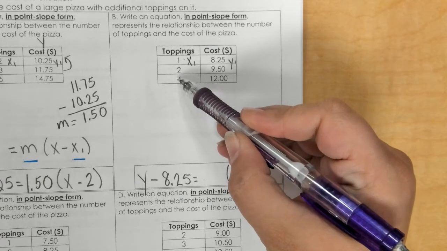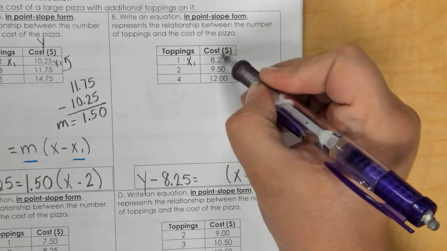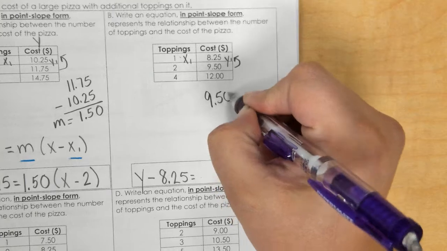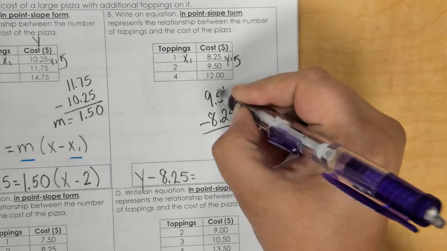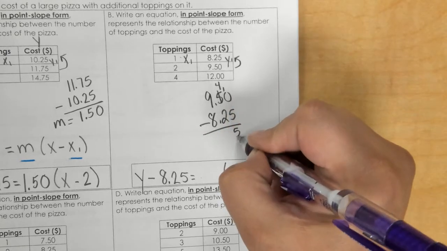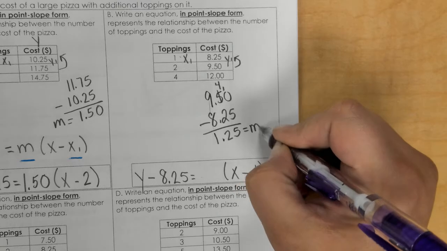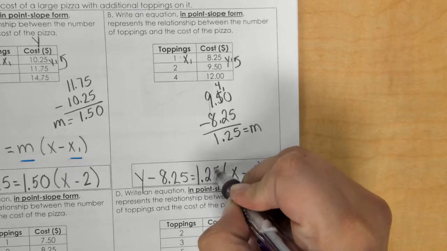Find my consecutive numbers, so 1 and 2. Okay, so that means I go over to this part and I subtract them. So 9.50 and 8.25. If I subtract, we get $1.25 for each topping, and that represents your slope, and I plug that in right here.